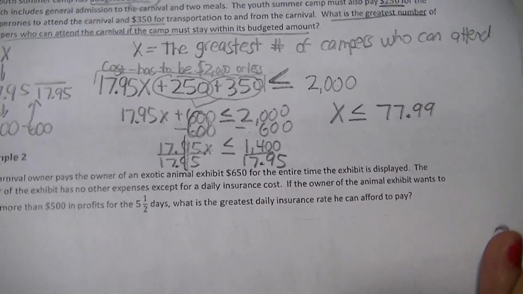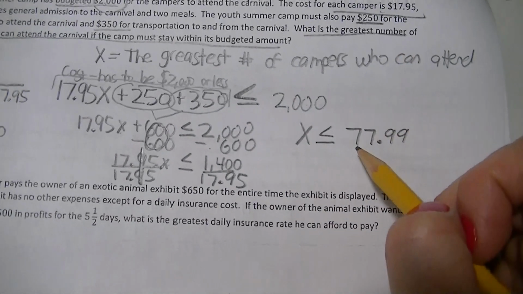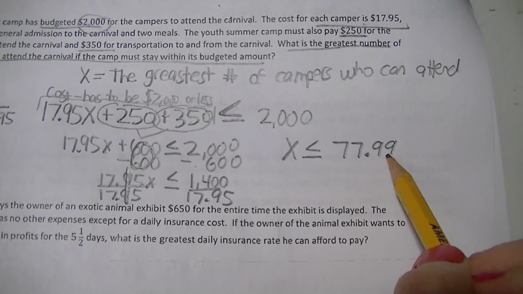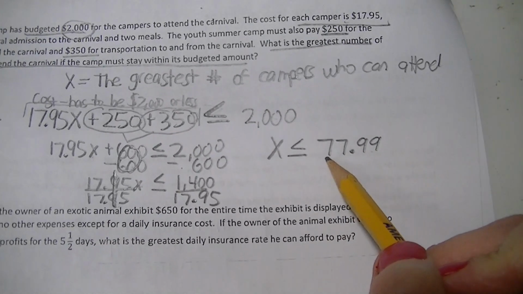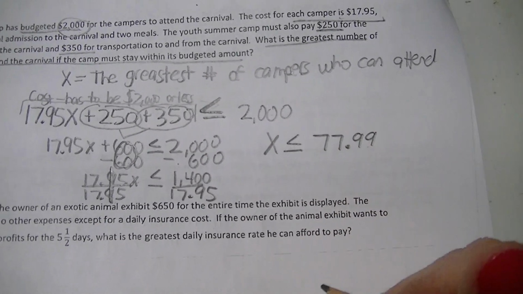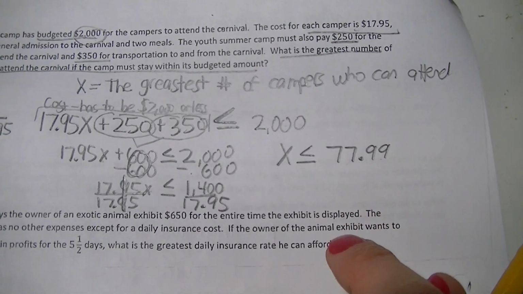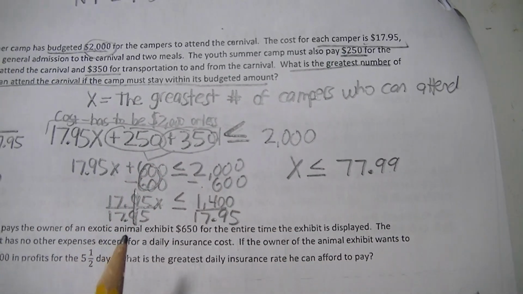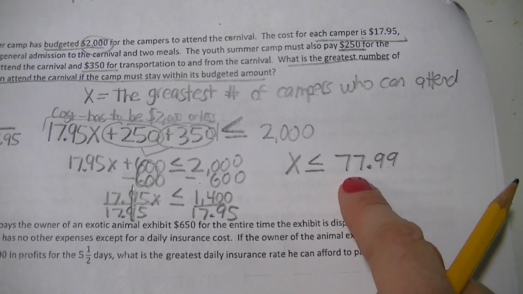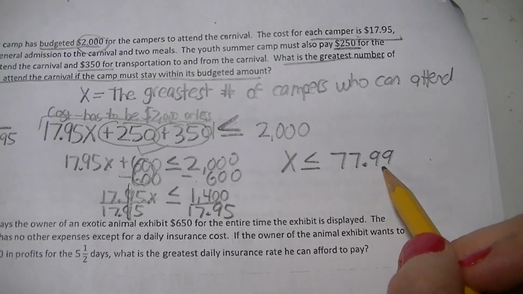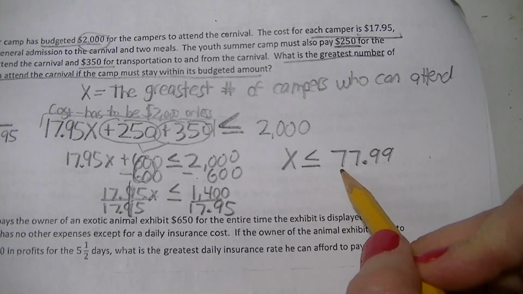Okay, so you'll think, x represents the number of campers, so we can't have 99 hundredths of a camper. You might automatically think we've got to round up to 78 campers. But unfortunately, if it was 78 campers, that would put them over budget. I know your instinct is to round to 78 because it's people, but that would put them over budget.